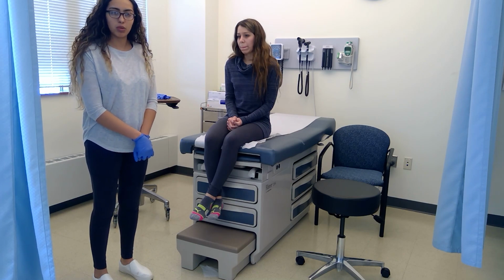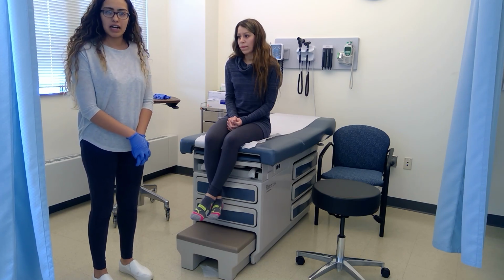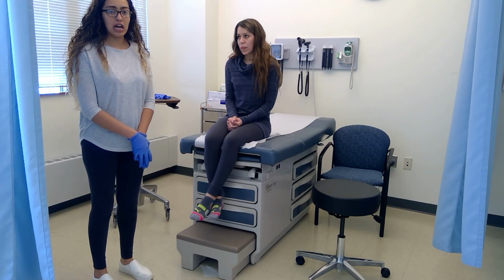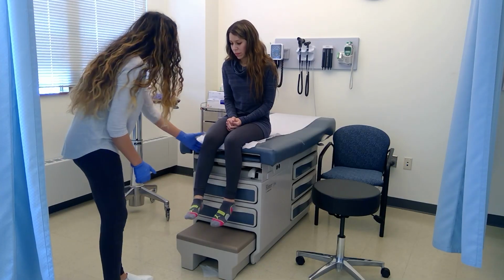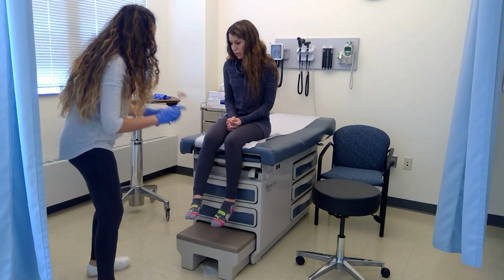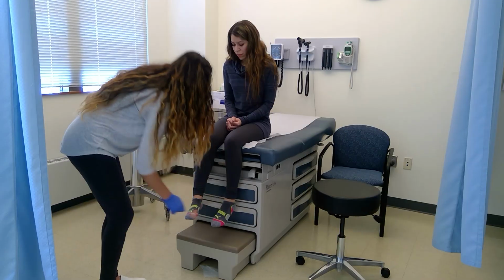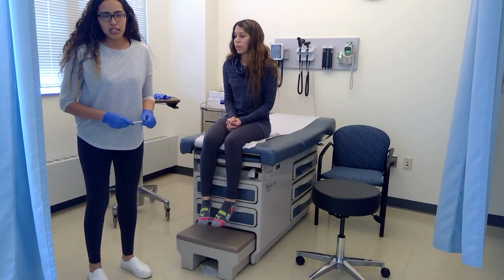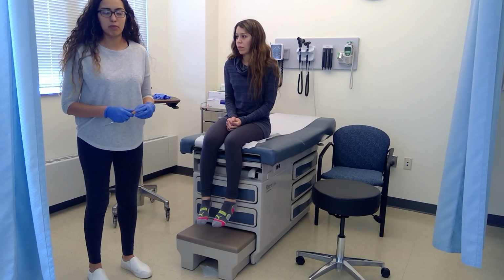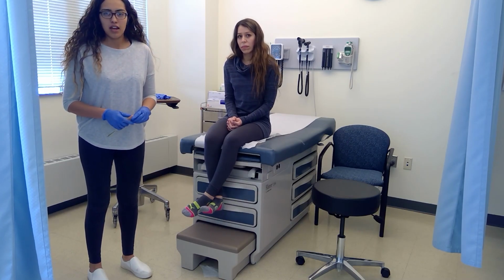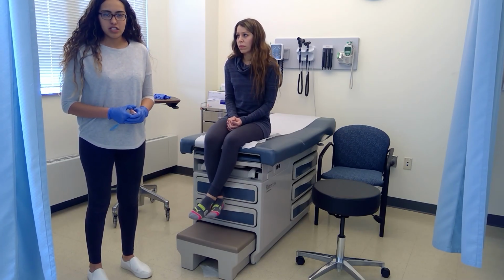Also, there's one more we could have assessed, but since her deep tendon reflexes were not hyperactive, which would be a +3 or +4, we did not do it, which would be the ankle clonus. And for that one, I would just have her sit like that. I would take the mallet and I would strike her by her ankle. And again, I am looking to see that there is no movement. If there was a reaction, then that would be a positive test. And that concludes our head to toe examination.